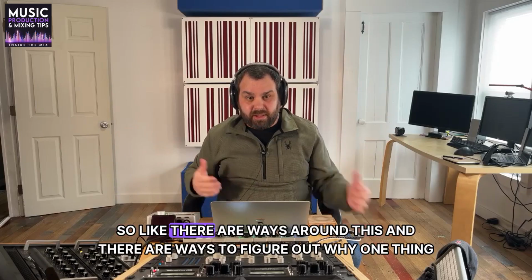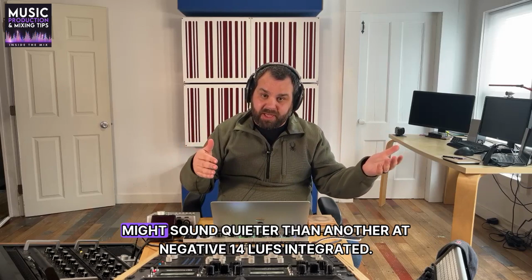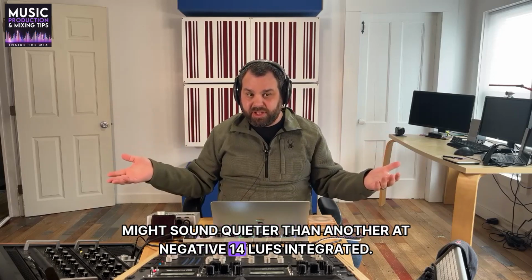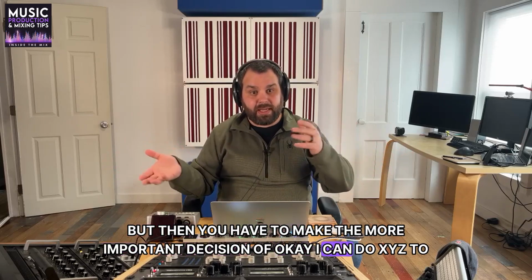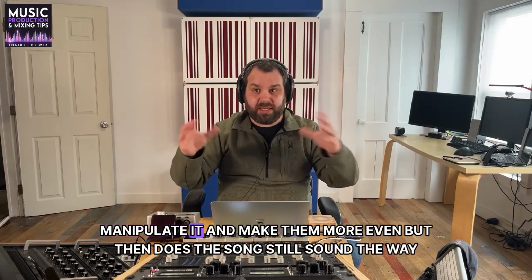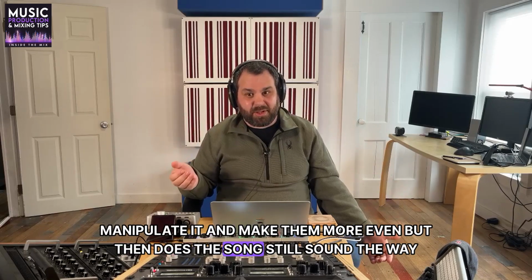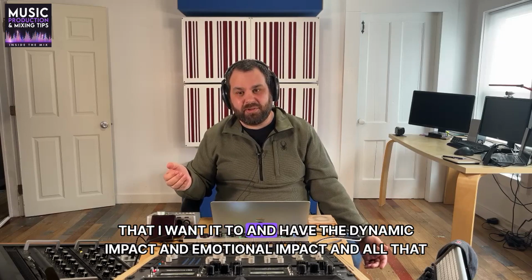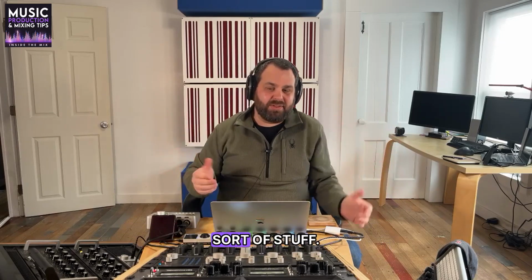There are ways around this, and there are ways to figure out why one thing might sound quieter than another at -14 LUFS integrated. But then you have to make the more important decision of, okay, I can do X, Y, Z to manipulate it and make them more even, but then does the song still sound the way that I want it to and have the dynamic impact and emotional impact and all that sort of stuff?